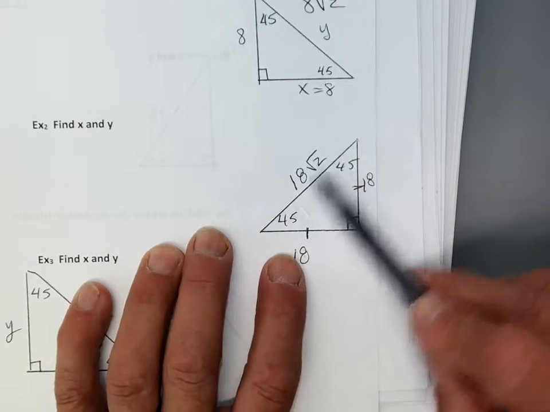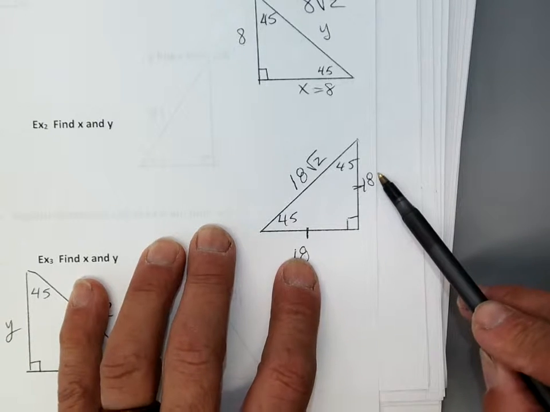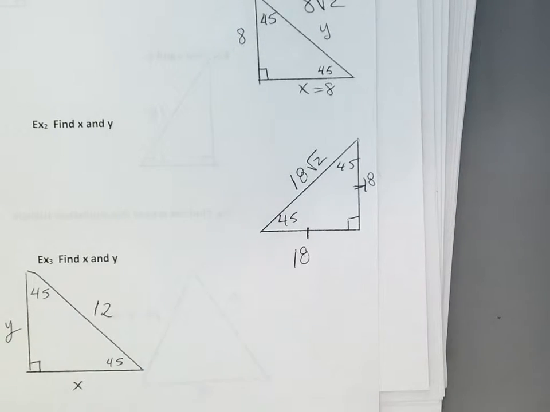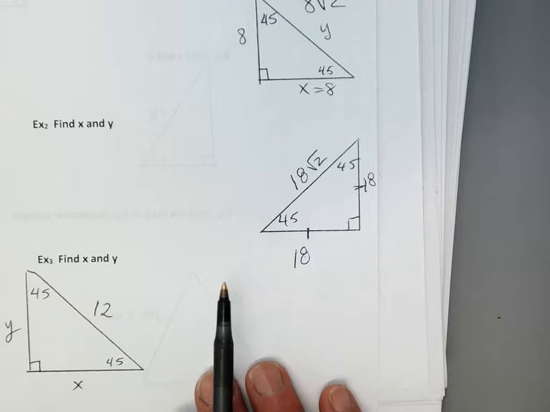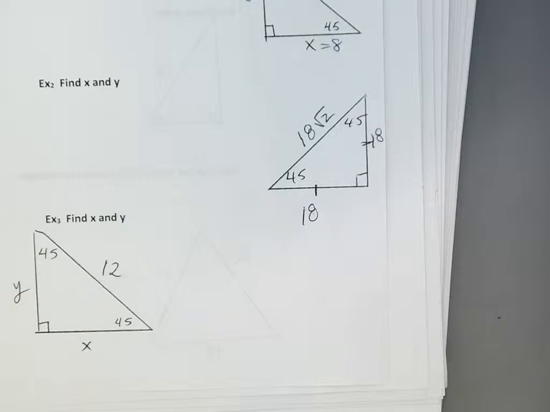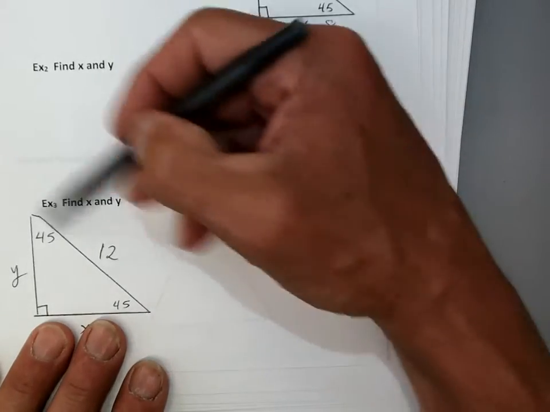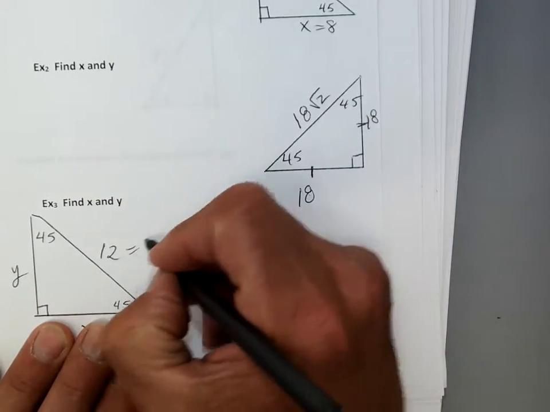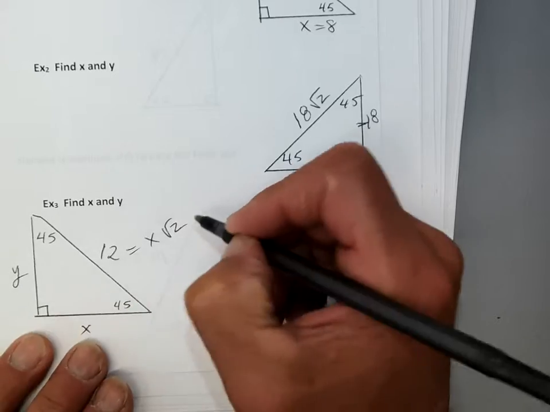In order for that to be 18 square roots of 2, I would have had to have 18 and 18. Does that make sense? Okay. Now, number 3 is going to be a little bit more difficult, but we know how to deal with square roots. Okay. So, the 12 is sitting right where the x square root of 2 happens to be.